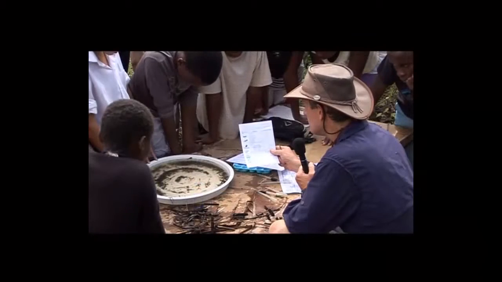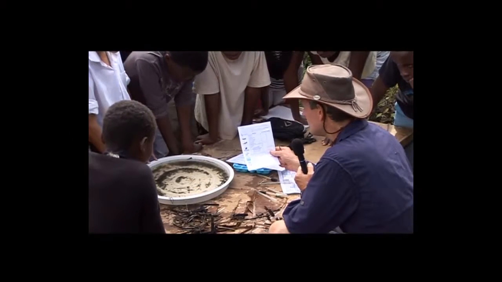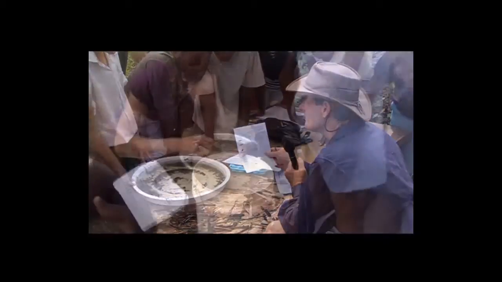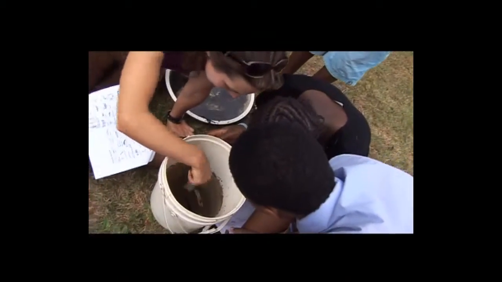Alright, so let's break up into groups and work with our trays and see how far we get. Okay, so some really good beetles.